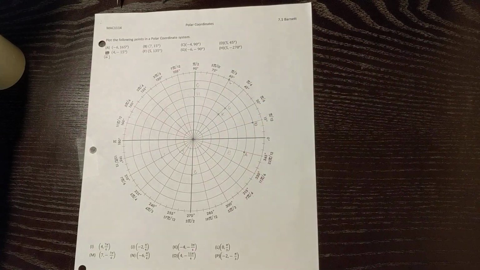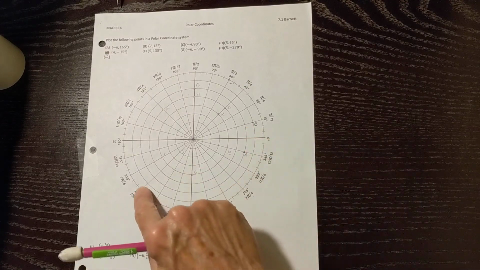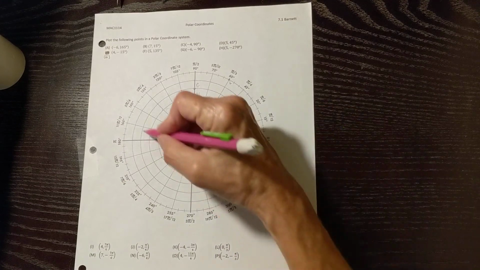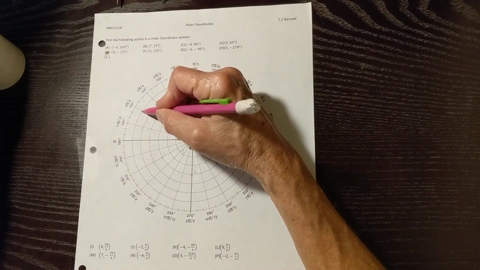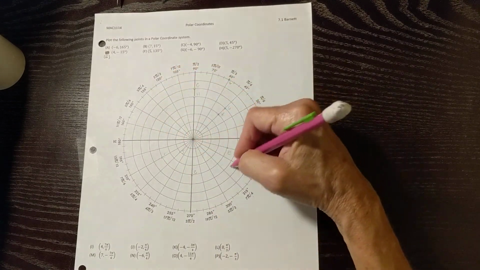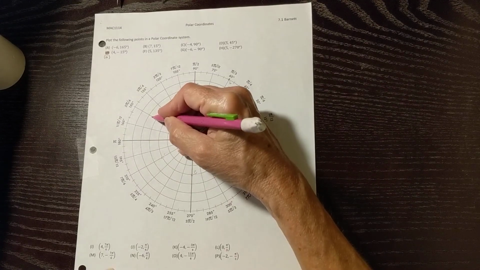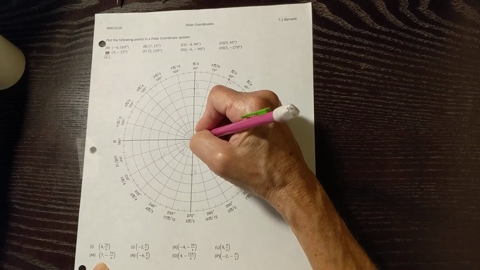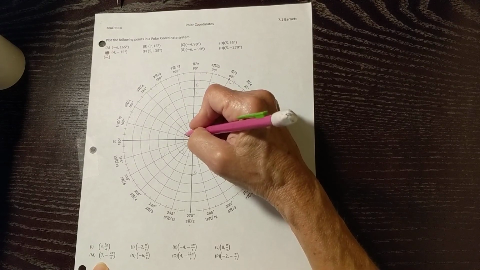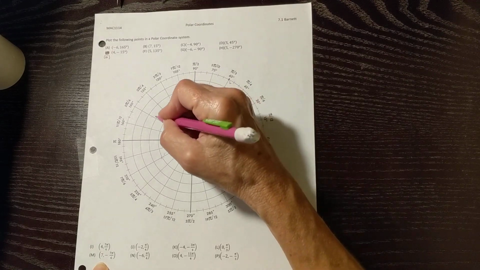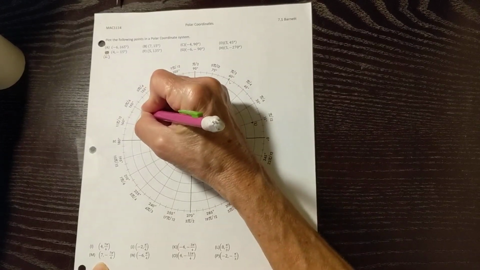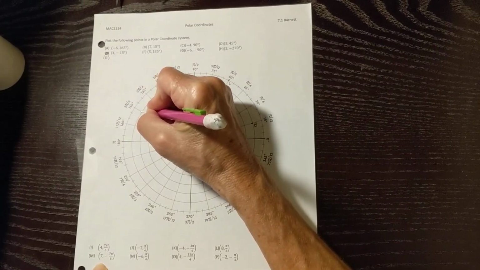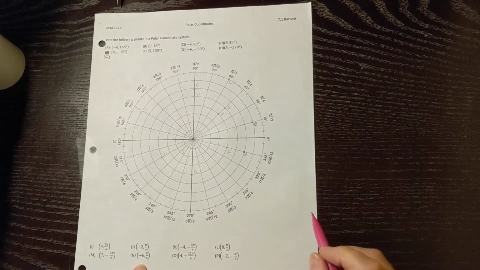M is 7, negative 7 pi over 6. Go find negative 7 pi over 6. Okay, negative 7 pi over 6 is all the way here at positive 5 pi over 6. That is negative 7 pi over 6. And then we're supposed to go 7 units that direction. So go from the center that direction. 1, 2, 3, 4, 5, 6, 7. That is M.